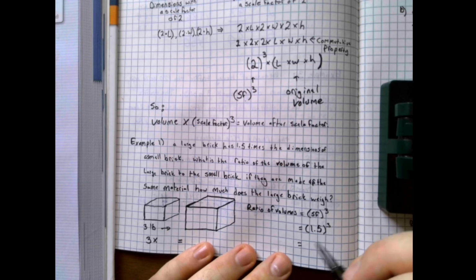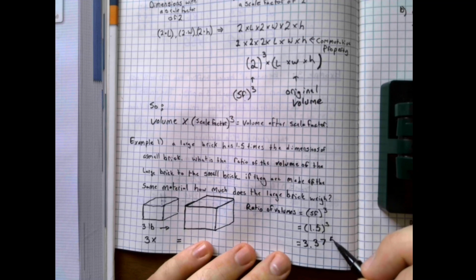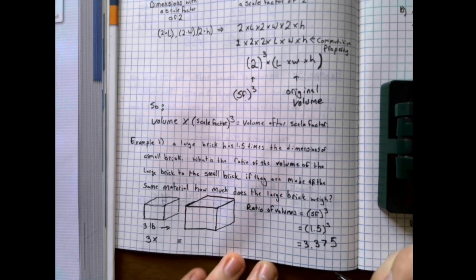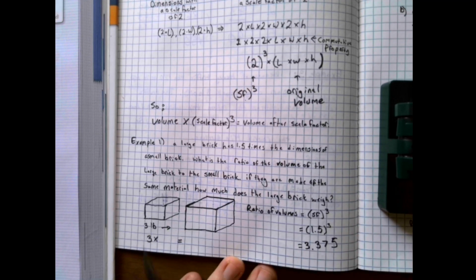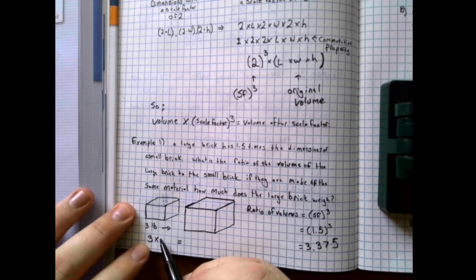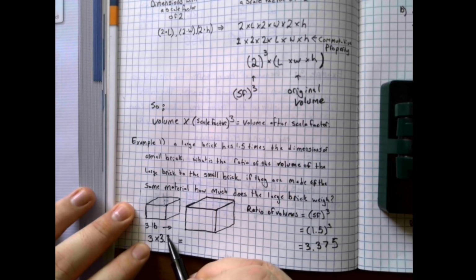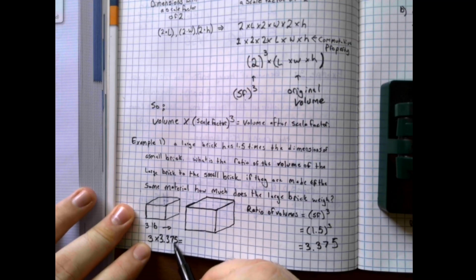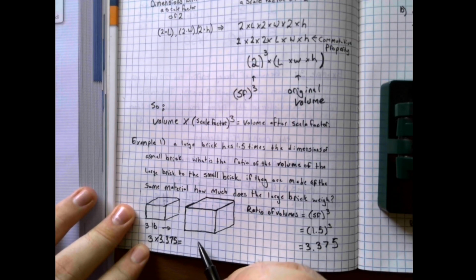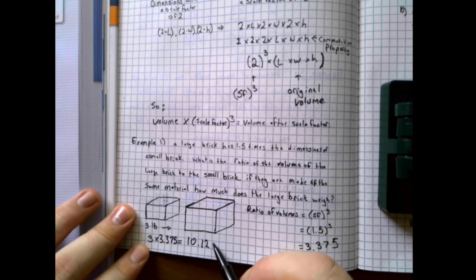1.5 cubed is 3.375. Then all you have to do is take the original weight, which was 3, and multiply 3 by 3.375. When you do that, you'll get 10.125 pounds.